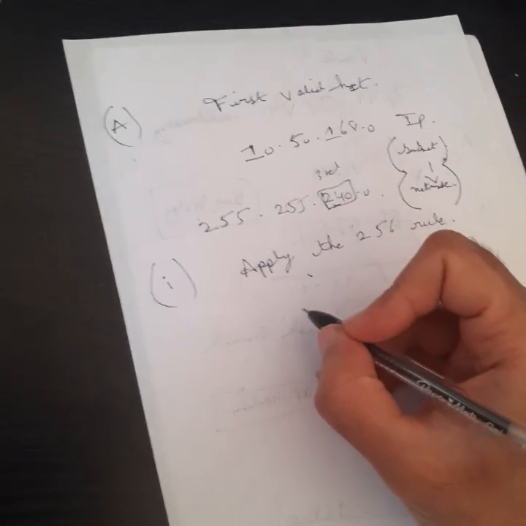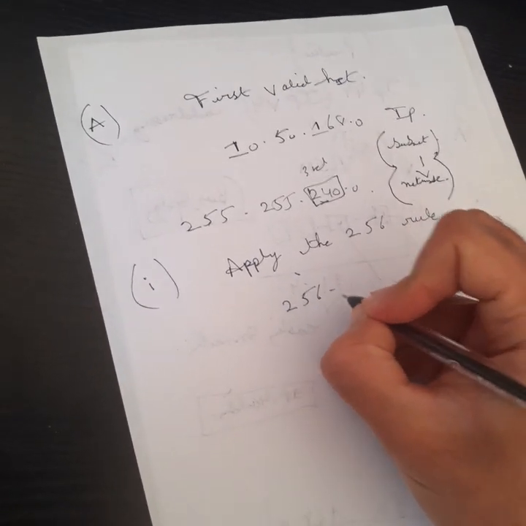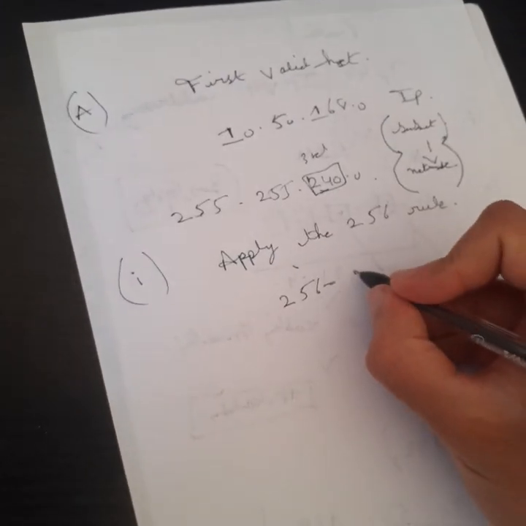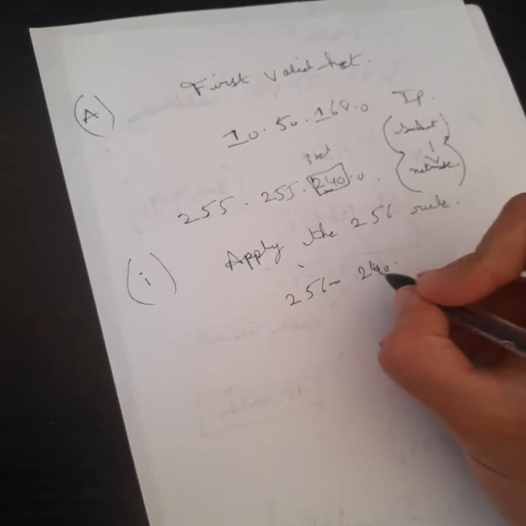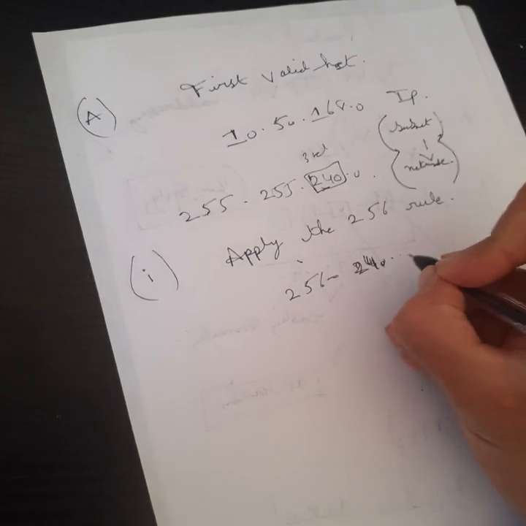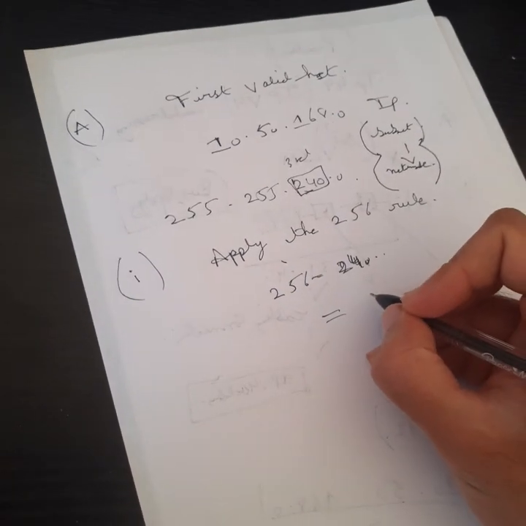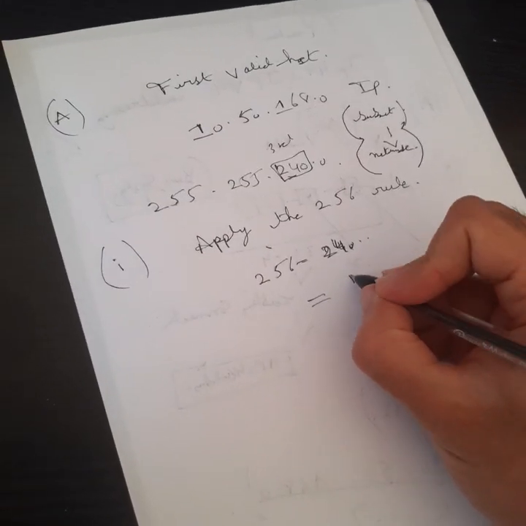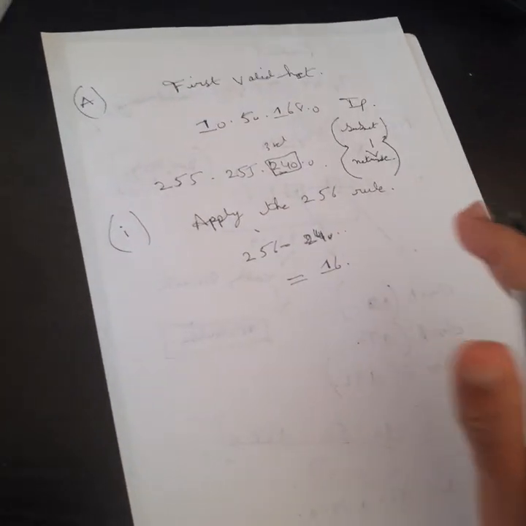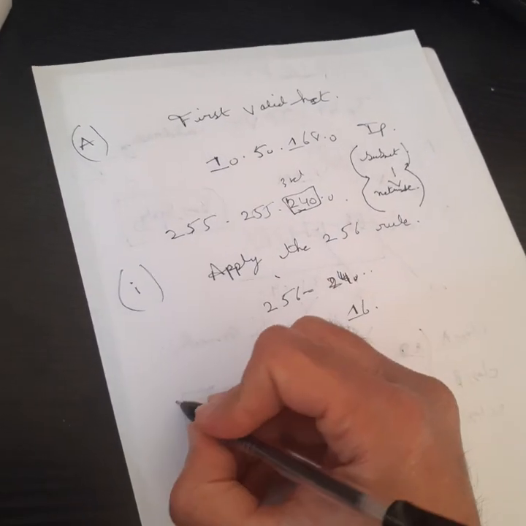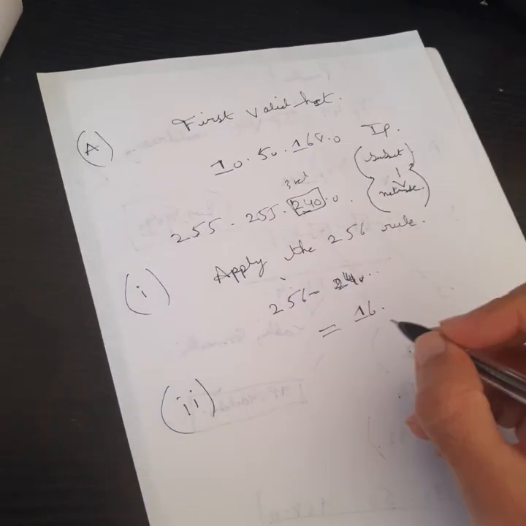So 256 minus 240, the answer is going to be 16. Now we have found out that this is 16. We will go on to the next step.